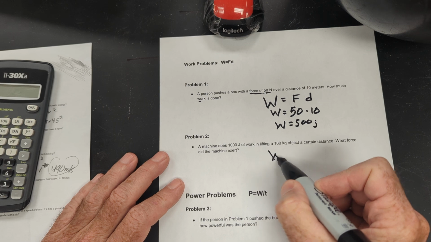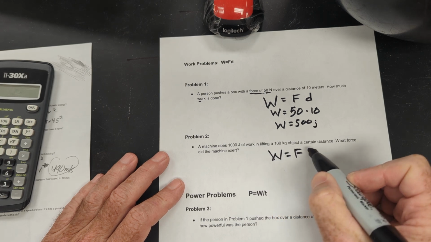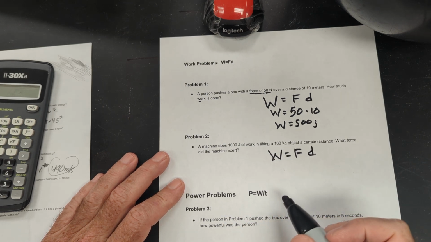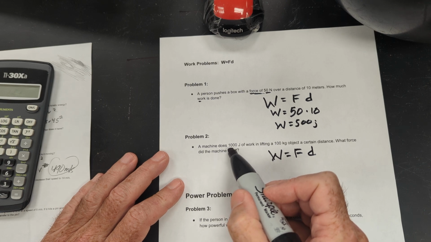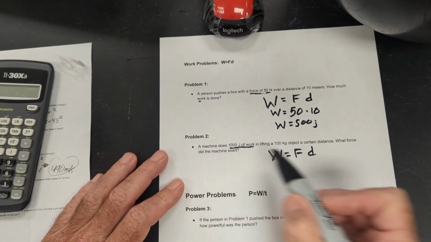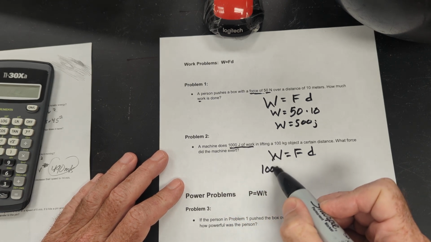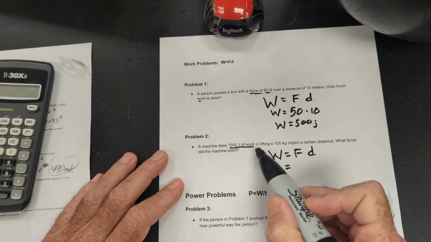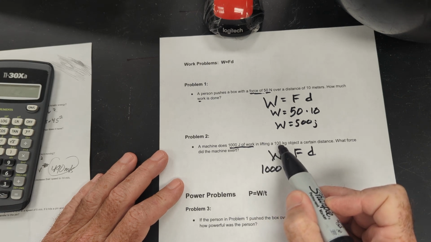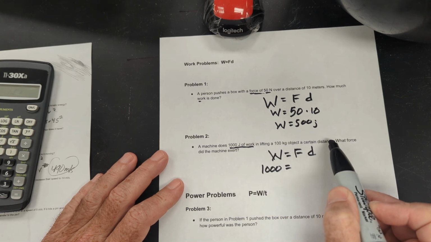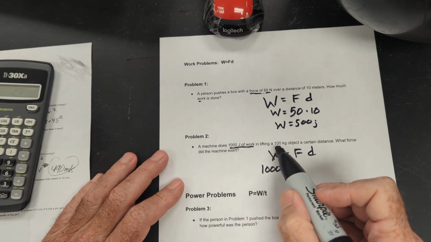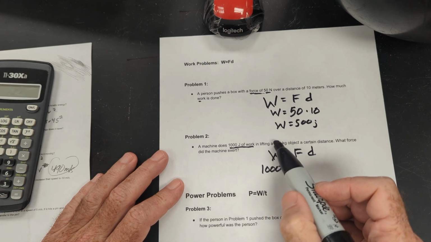First, it's a work problem. Work equals force times distance. You're always given the formula. A machine does 1,000 joules of work, so 1,000 is our work, in lifting a 100 kilogram object a certain distance. 100 kilograms is a mass.